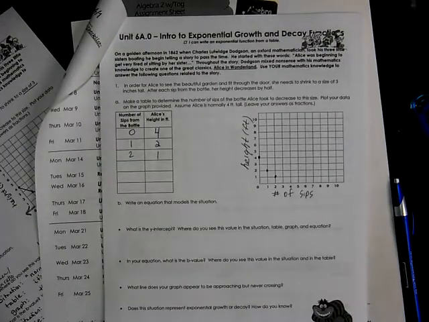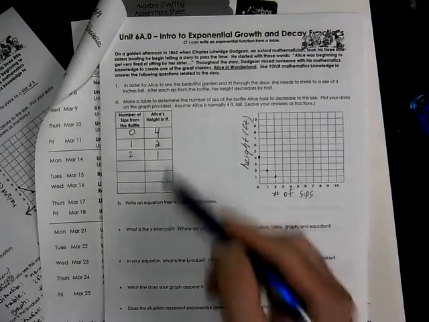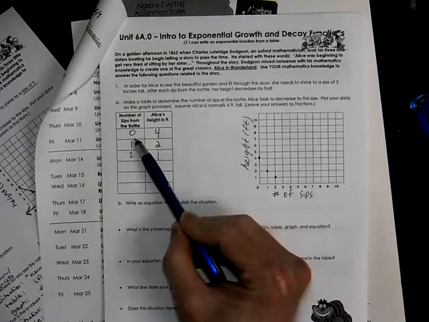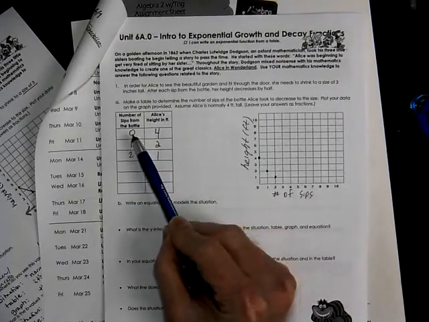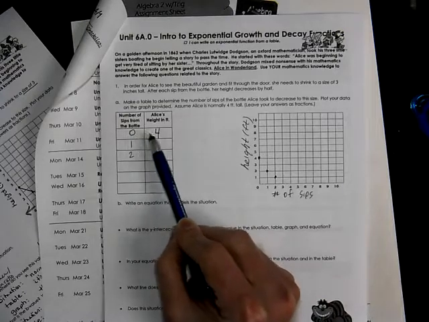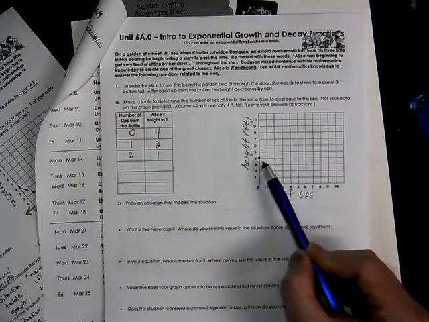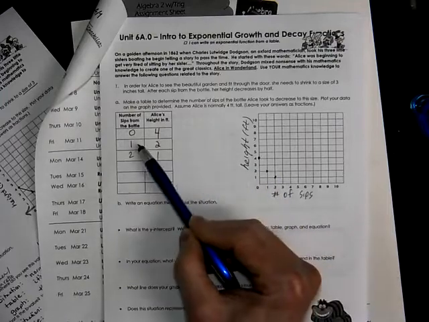Algebra 2 at Trig, we're working on exponential growth and decay functions. This is 6A.0. We're talking about Alice in Wonderland and a video we watched where Alice got real small to fit through a door and then she got real big by eating fancy cake. So what we noticed is before she took any sips from the bottle, she was 4 feet tall. So we plotted a point at (0, 4).